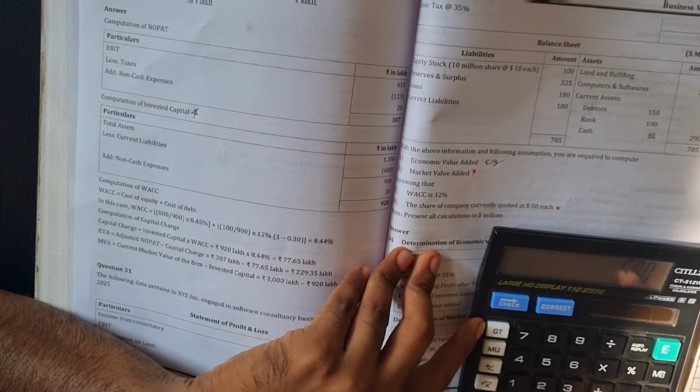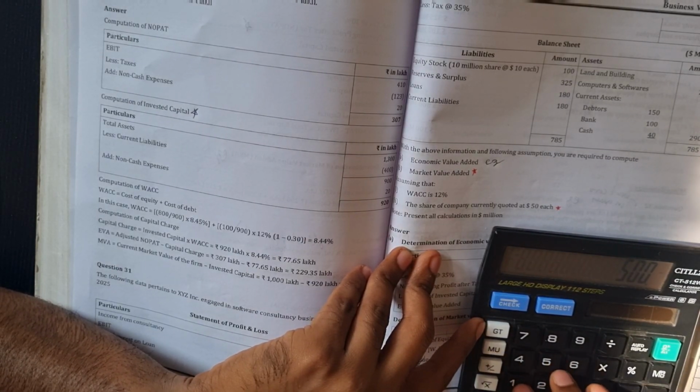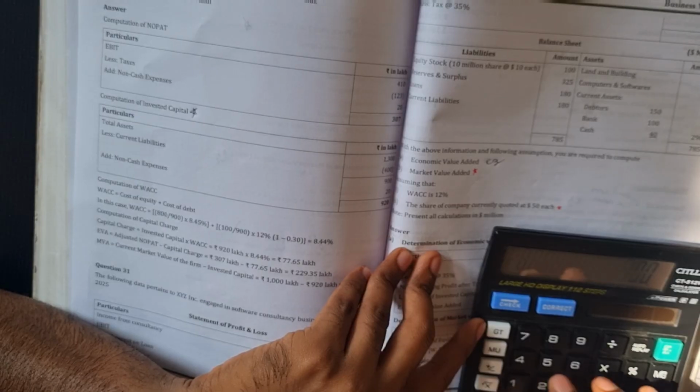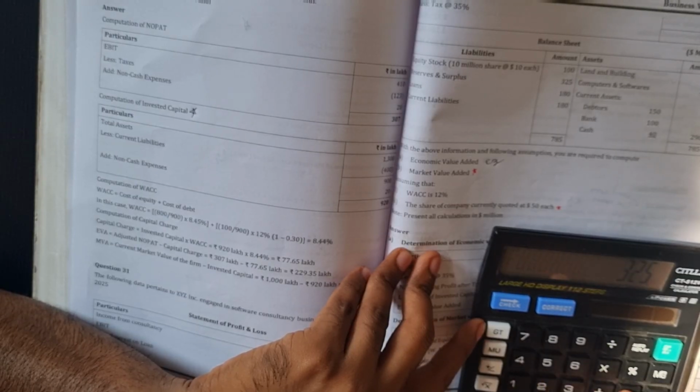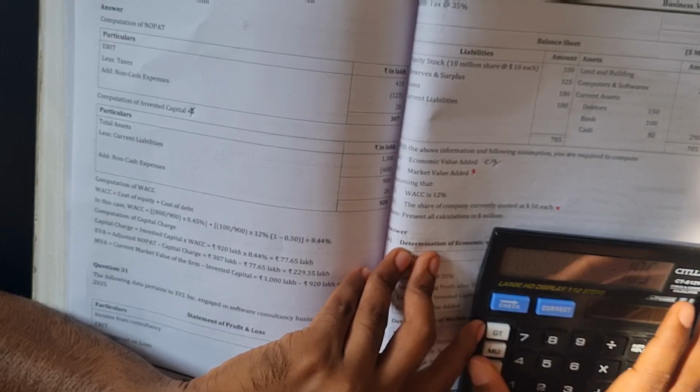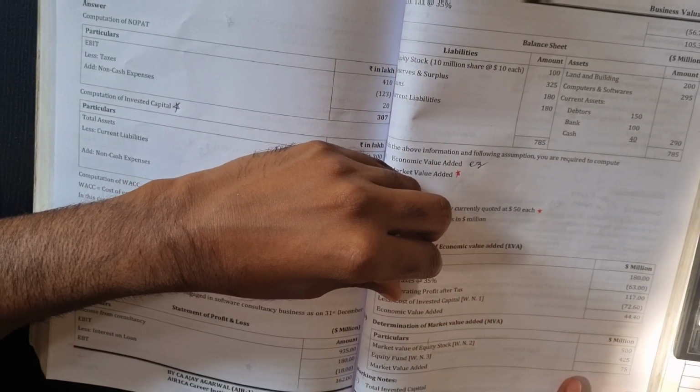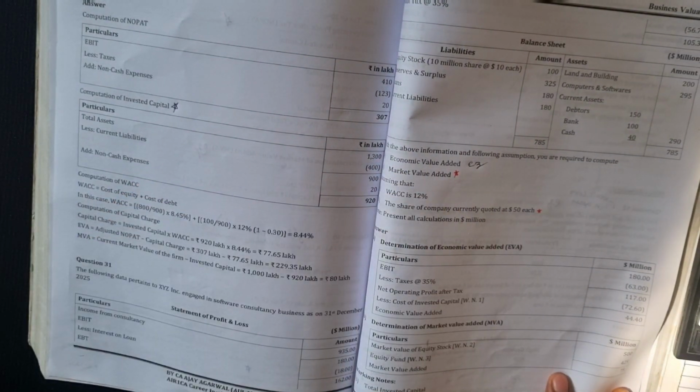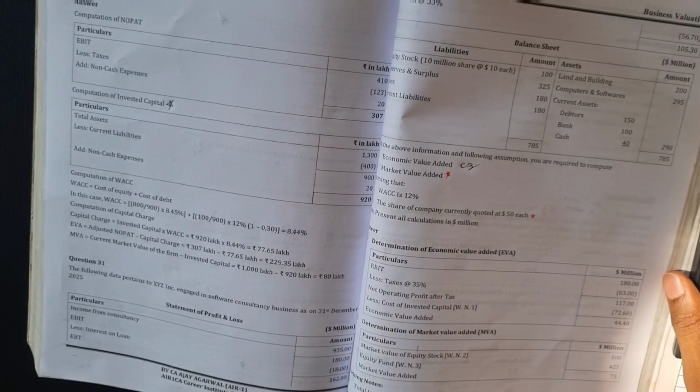It is 500 minus what? Minus 100 minus 325 minus 180. I'm getting negative 105. But it is not good.